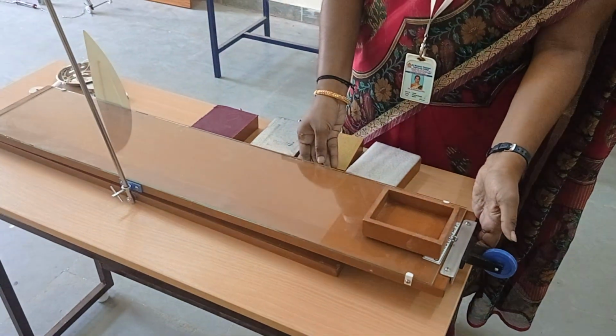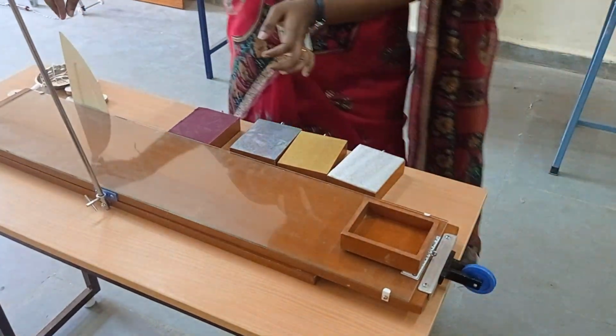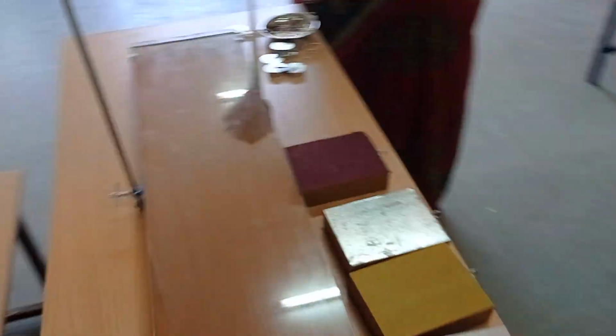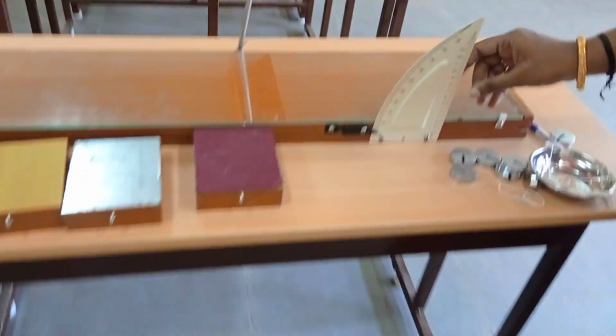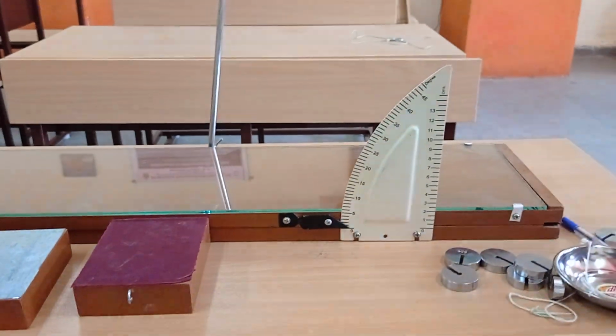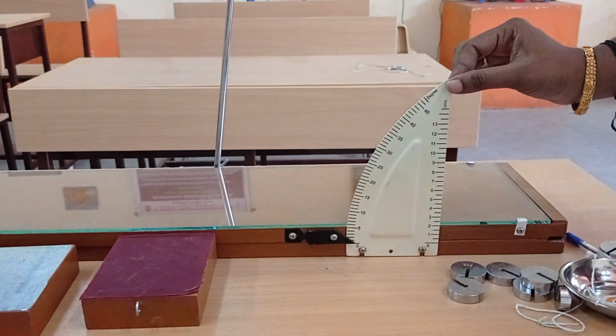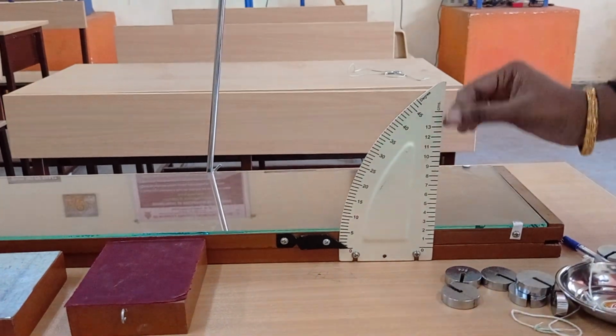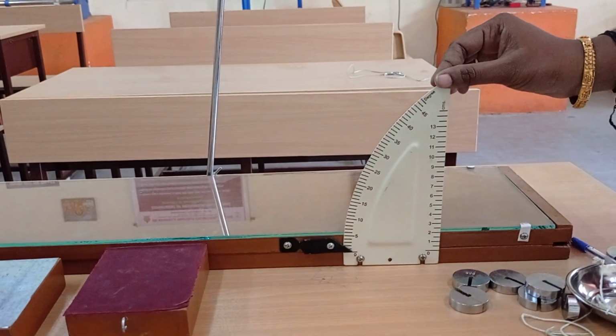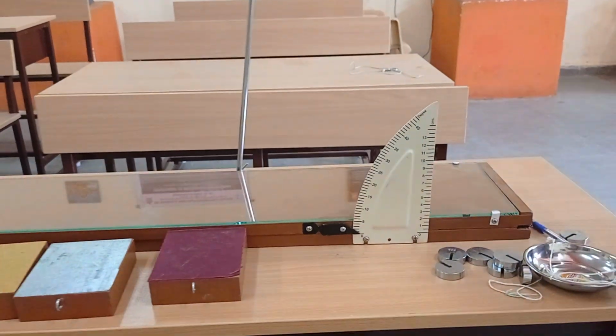And one more thing I forgot to say, so you have the angle. To check at which angle it slides, you have a scale here. It's like a protractor, a bevel protractor. You have a bevel protractor here. With this only you will find the angle of slide.